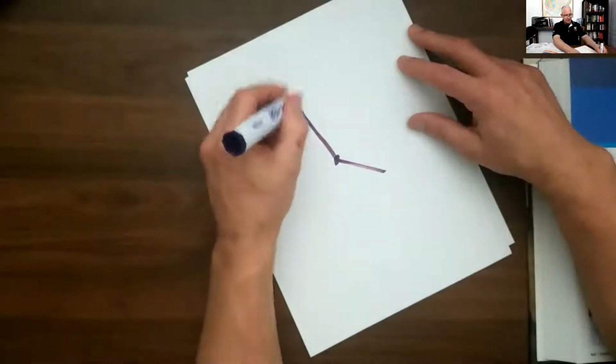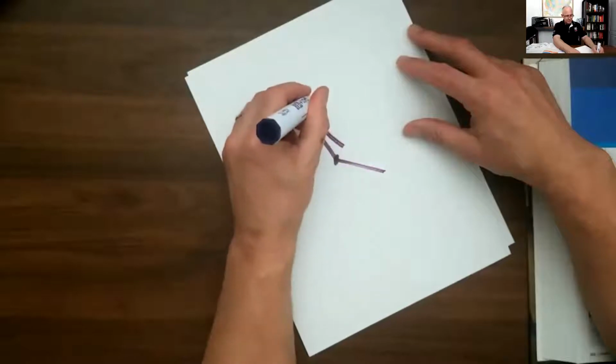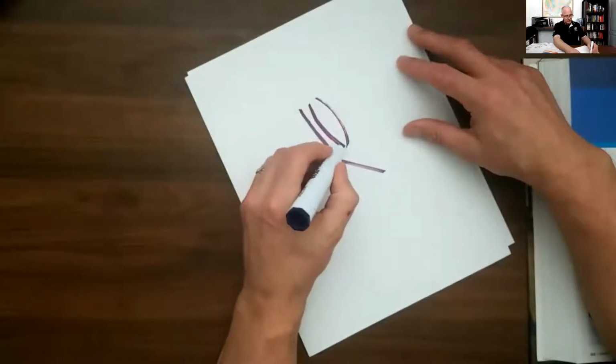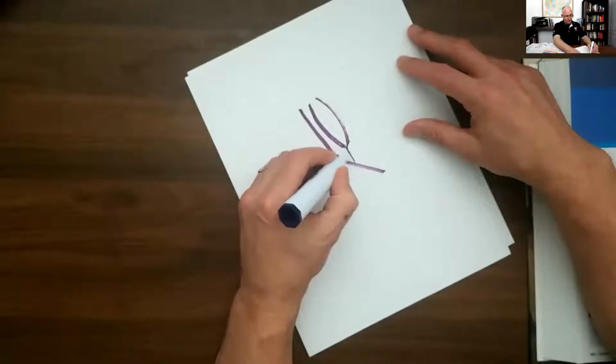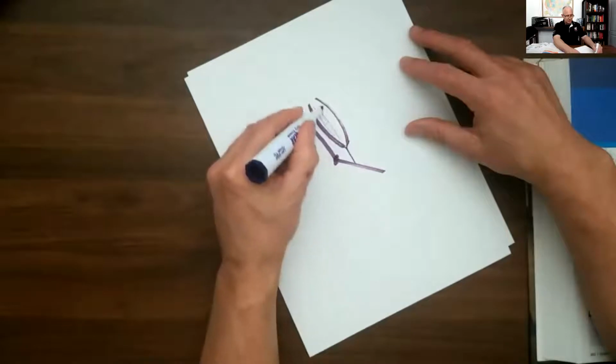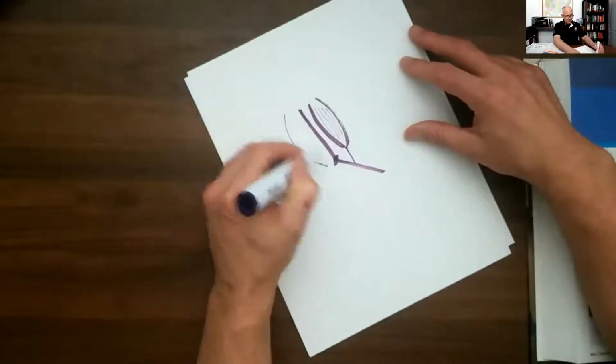So the idea is that if we look at the biceps, muscle on one side, right? And let's just go ahead and draw the tendon down, okay? So this would be the biceps. And then I'm just going to draw the triceps in a similar way.